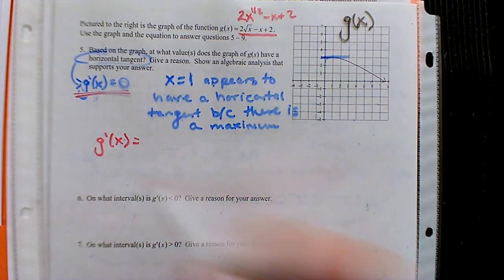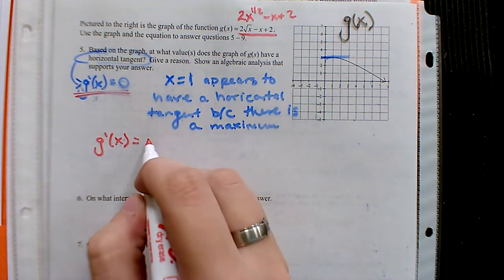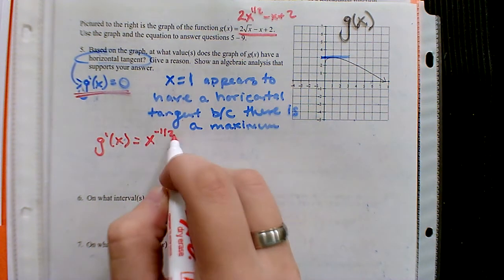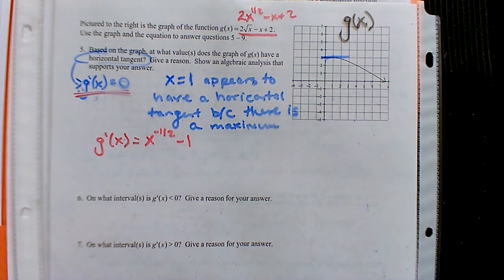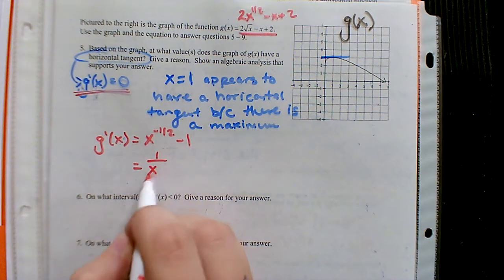Let's go ahead and find our derivative real quick. Power rule. Looks like we'll have x to the negative 1/2 minus 1. I don't like working with negative exponents, so let's move it to the bottom, make it positive.